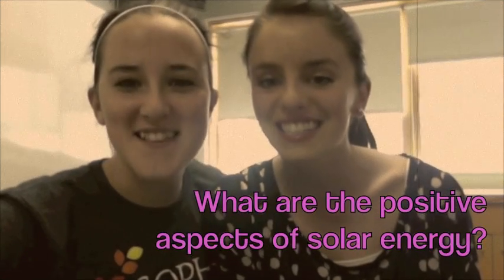What are the positive aspects of solar energy? Solar power has so many positive aspects to it, such as greatly reduced pollution, better than fossil fuels for pollution emissions, greatly reduced contribution to global warming, no carbon dioxide, methane, or other emissions that warm up the atmosphere, infinite energy resource. When the sun is up, constant energy is being produced.